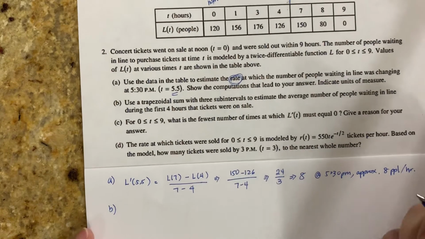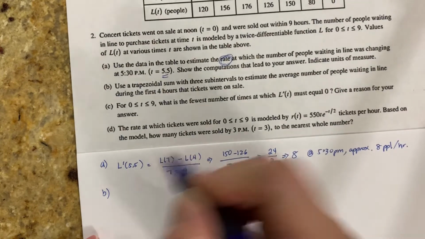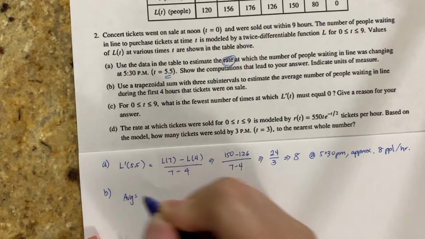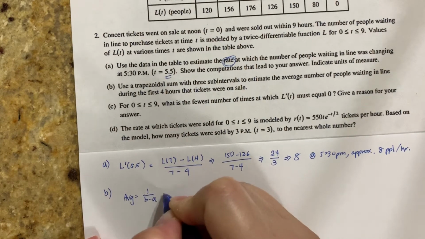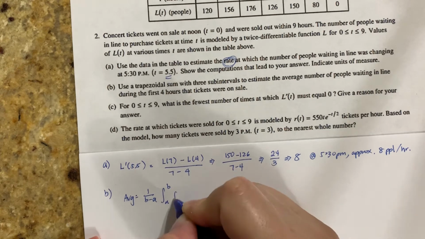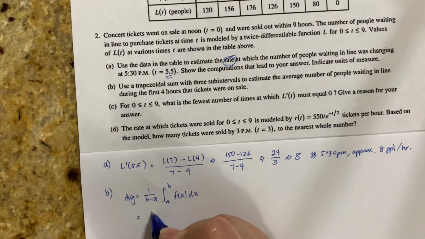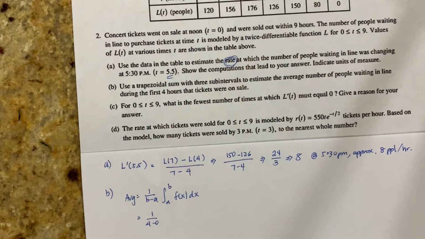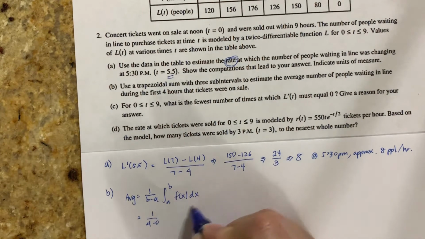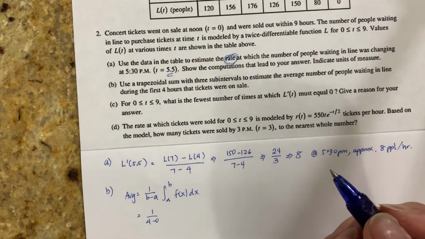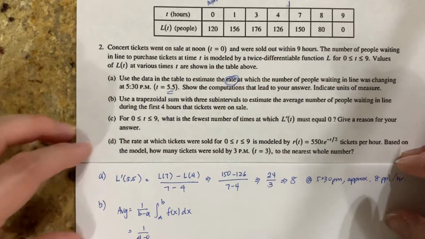Because we're looking at the sum of an integral, the average is the formula of 1 over b minus a, integral a to b of f of x dx. Well, 1 over b minus a is 1 over 4 minus 0, because it's the first 4 hours. This is the piece where we need to use the trapezoidal sum because we do not have the actual function to find the integral. So we're going to use the trapezoids to figure out the sum.